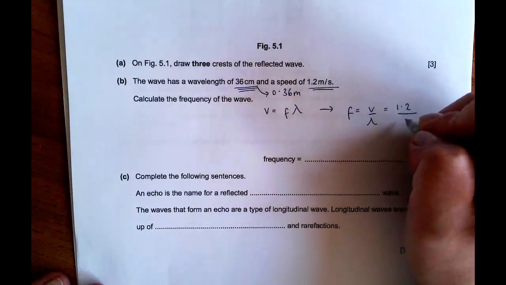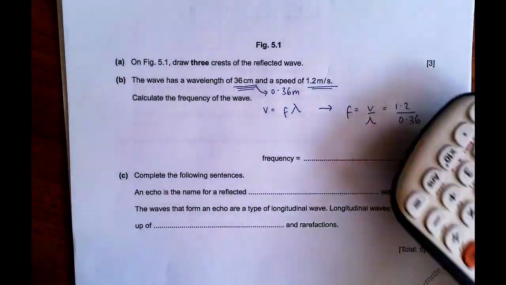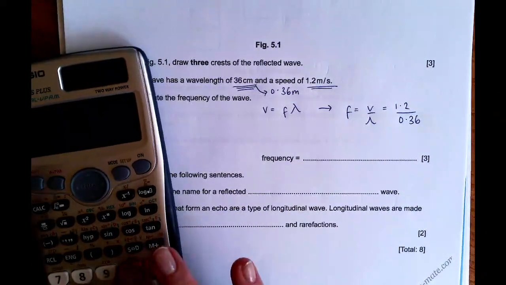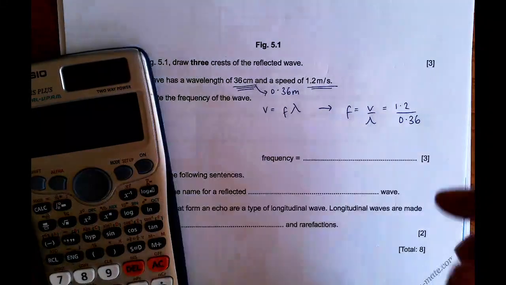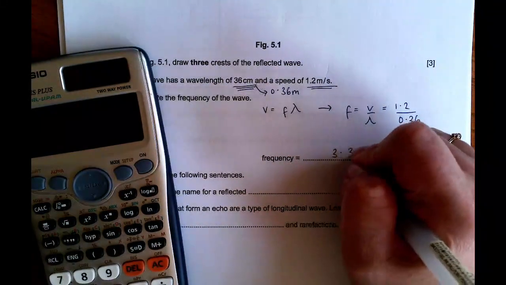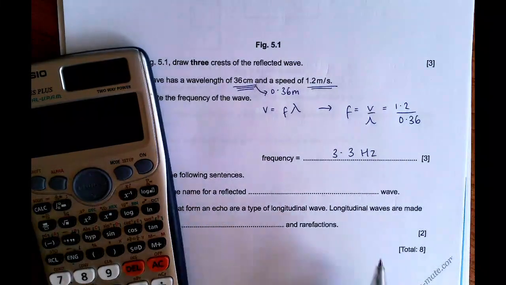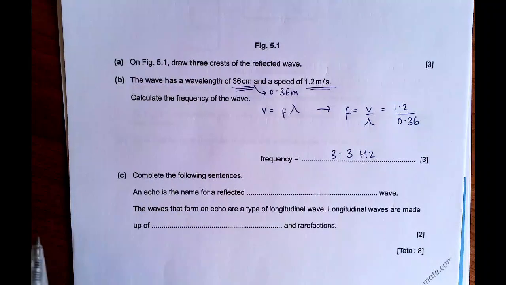Okay, so the speed is divided by 0.36. And when you do that, you're going to get a frequency of 3.3 hertz. Okay, and you need to make sure you've got a unit because they aren't giving one there for you.